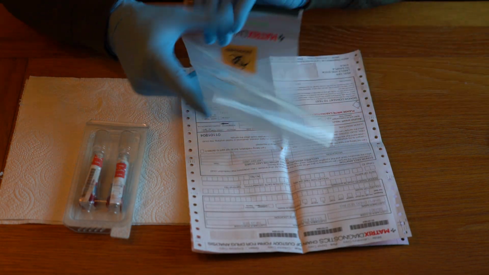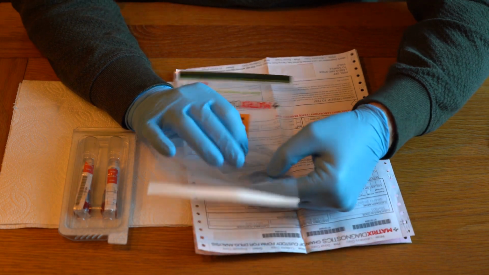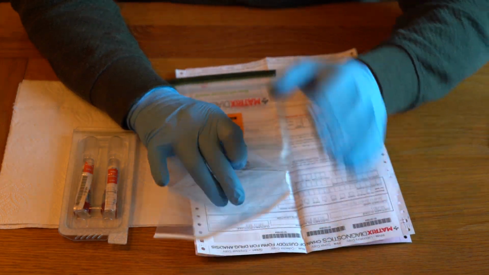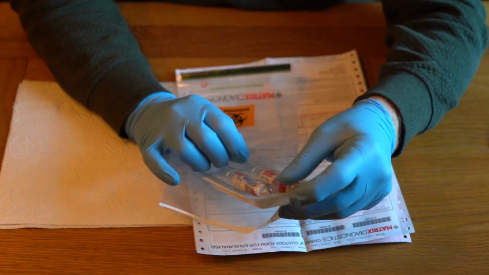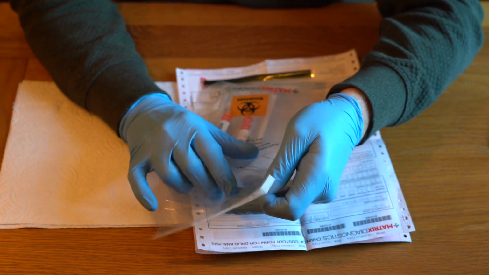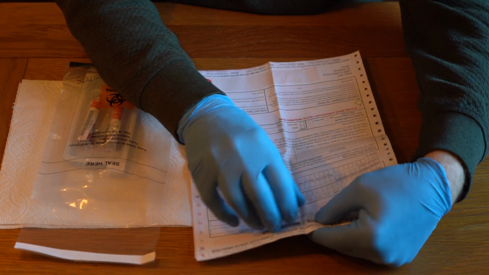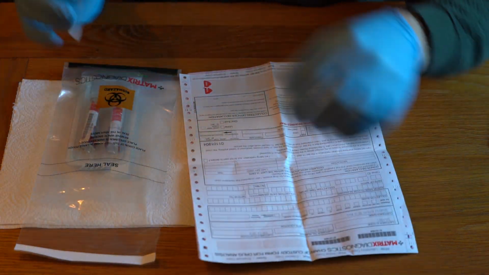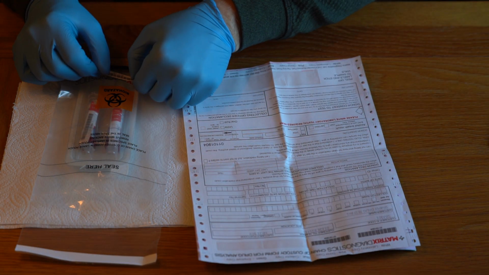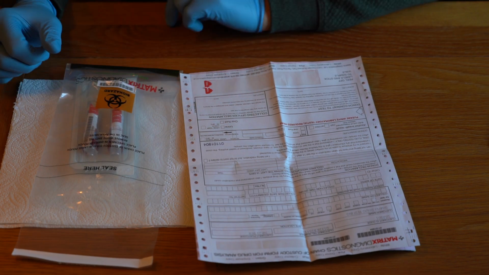I now take my transit bag. Remember, I mentioned this earlier on, that has 2 parts, and I put the samples in the front part of the transit bag. And now I also take another barcode off the top here, and I simply put one of the barcodes onto the outside of the bag.